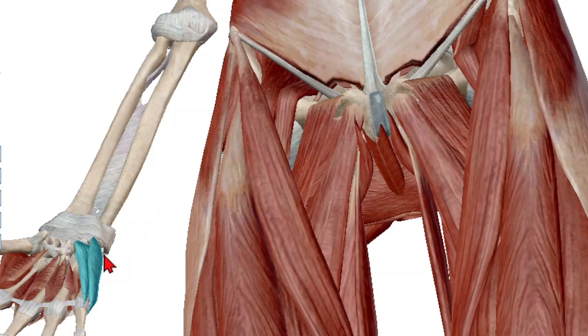There are three muscles. One is the flexor digiti minimi brevis, another is the abductor digiti minimi, okay, and this is the opponens digiti minimi.